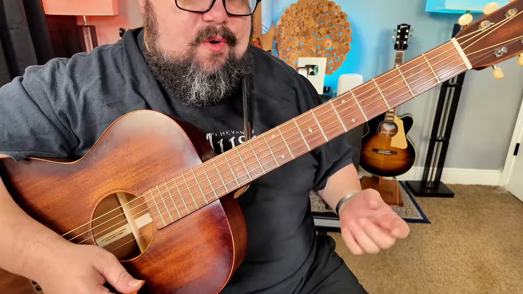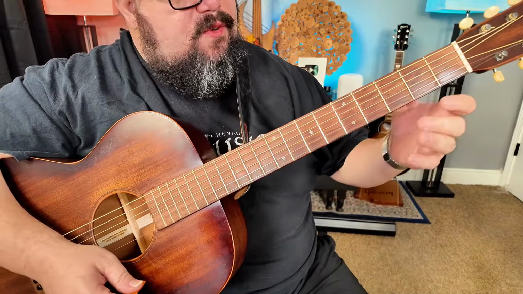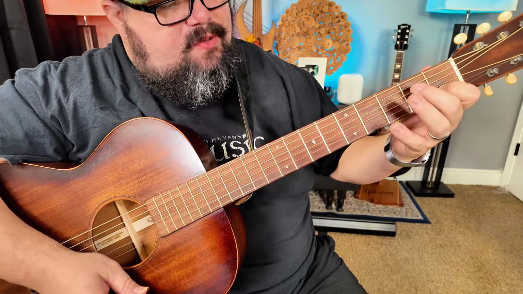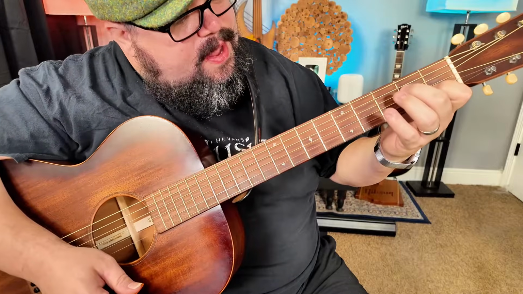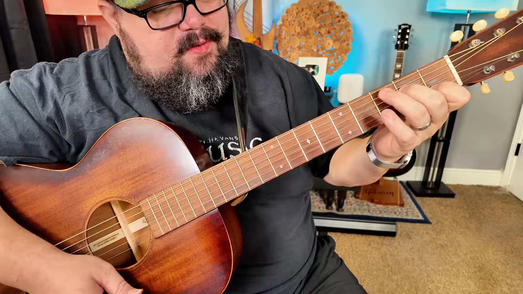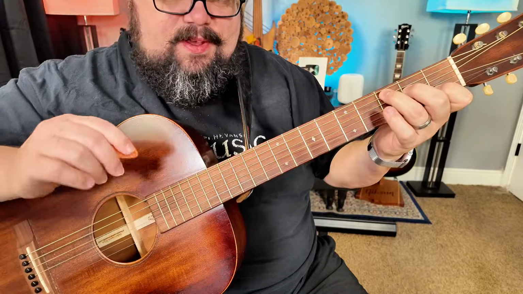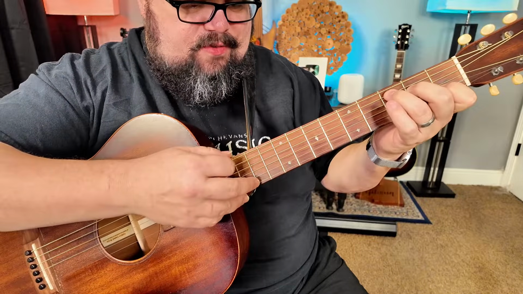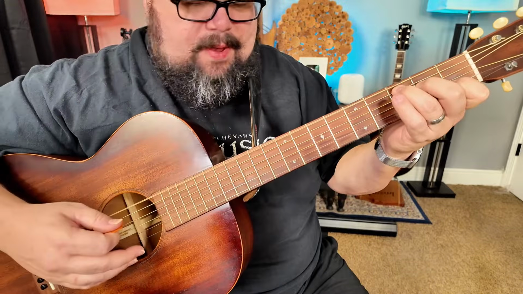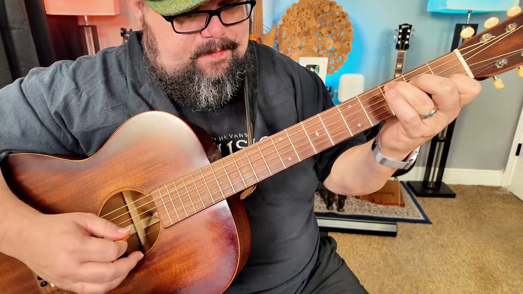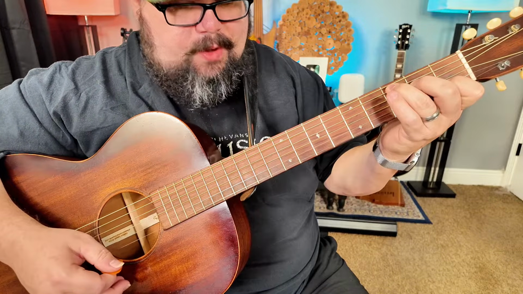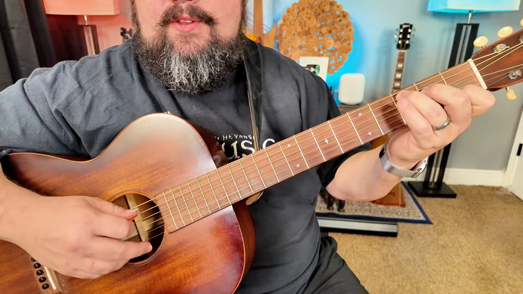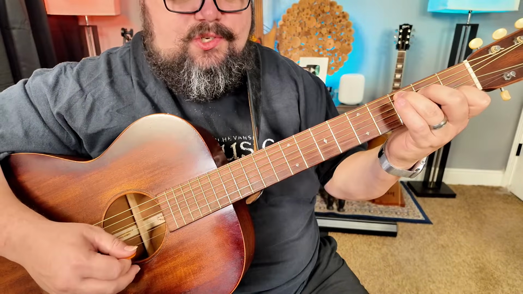So let's learn a C chord. Our first finger is going to go up on the first fret B. Our second finger is going to go on the second fret D. And our third finger out here on the third fret A. Now, here's the thing. You don't play the low E string, right? We play from the A string down. And when you're learning new chords, that's how you kind of want to do it. You want to make sure there are no muted strings.